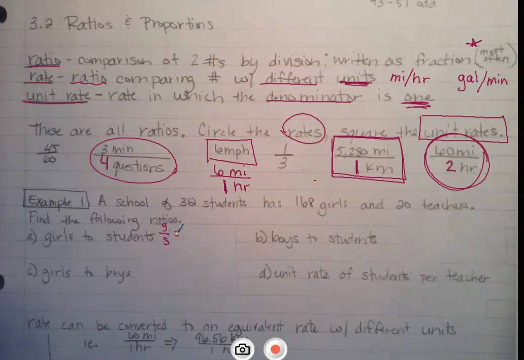I had 168 girls and 312 students. So 168 over 312, which can reduce, but we won't worry about the reducing part necessarily today, just writing the ratio.